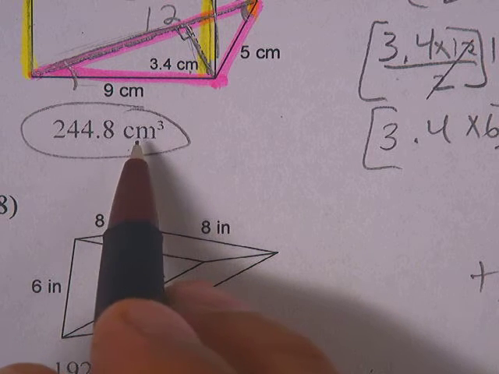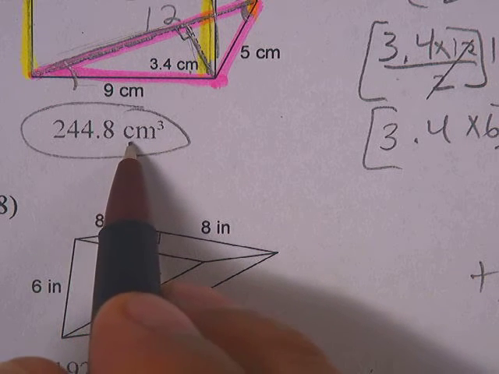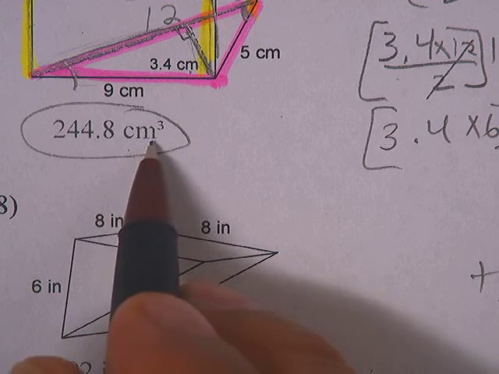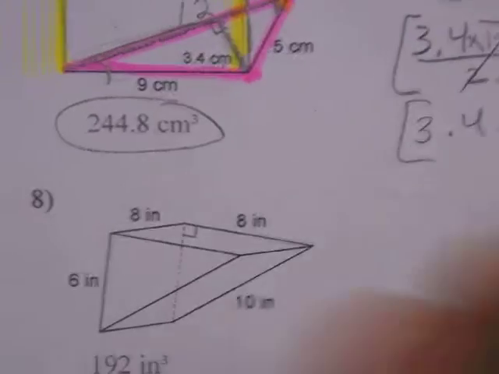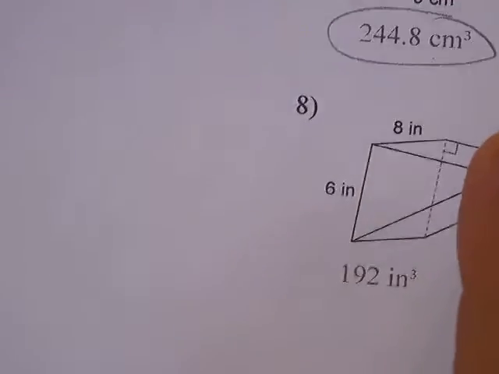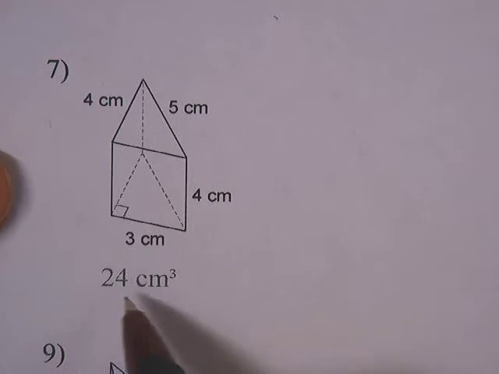So 244.8 cubic centimeters, or centimeters cubed. Okay, it's the same thing. Here's the answer for that one.